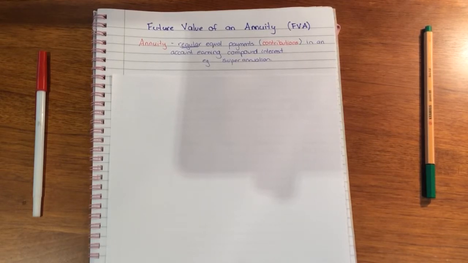An annuity that's very common is our superannuation. So with superannuation, an amount is deposited into that account every pay. So it might be every month, fortnight, every week, however often you're paid. So an annuity, you need to calculate the compound interest each time we put in our contributions.